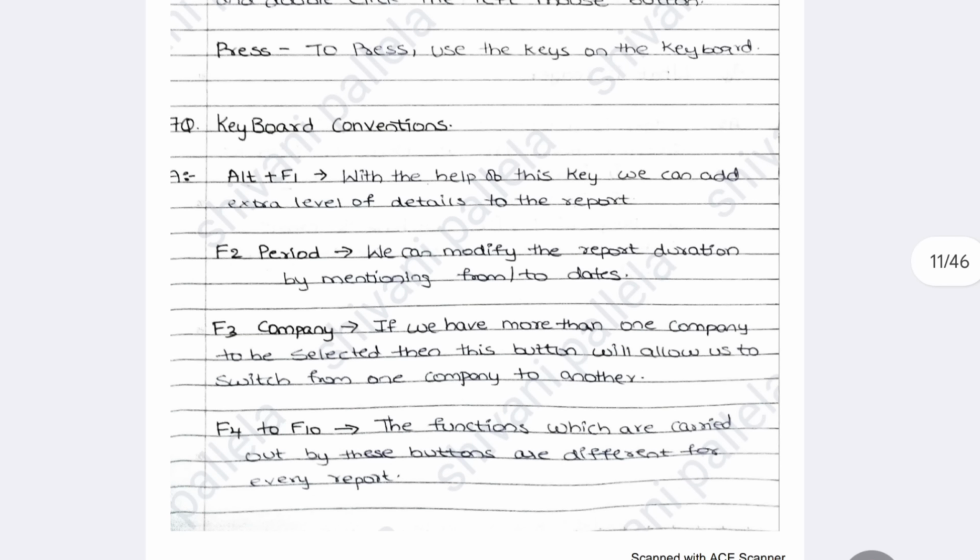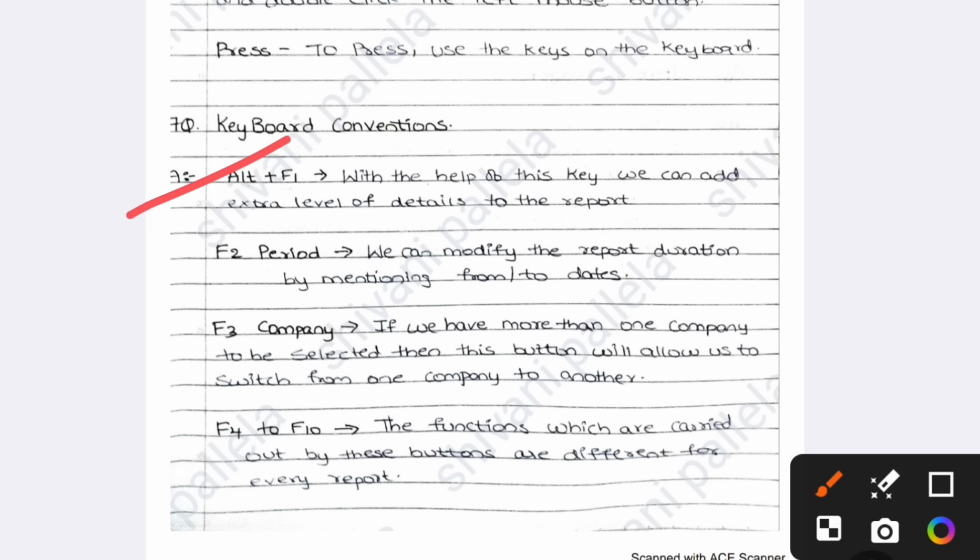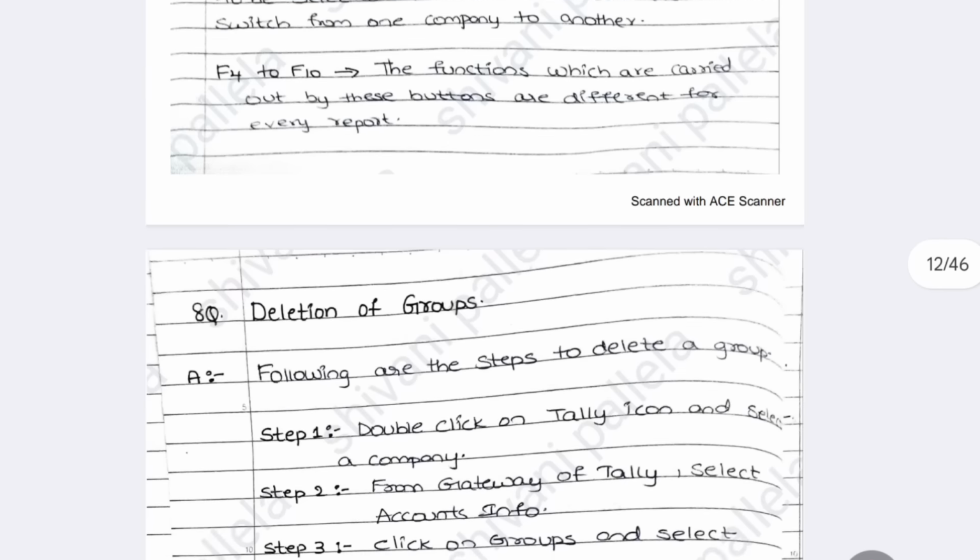Next, keyboard. In keyboard, what are the keys you will have? Alt plus F1. What does it mean? It will give the extra details. F2, it will modify the report. F3, it will give more and company selection buttons. F4 to Fn, what will they give? They will give the different reports for the data.